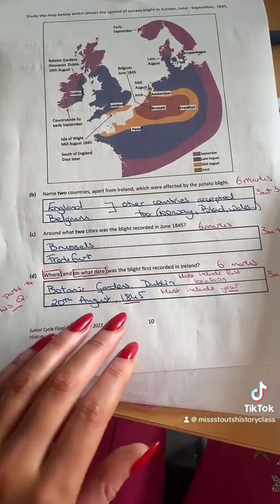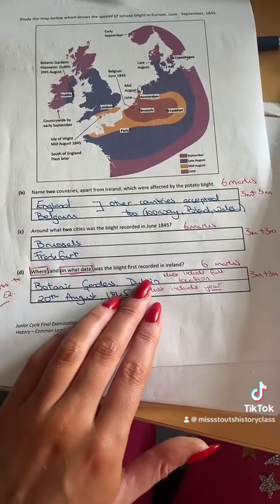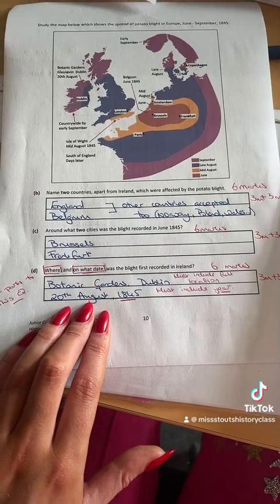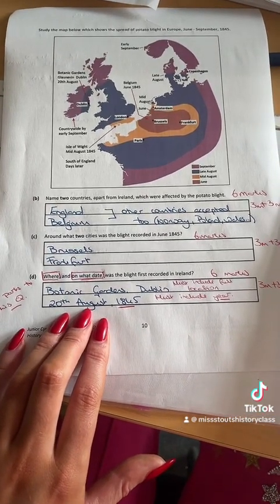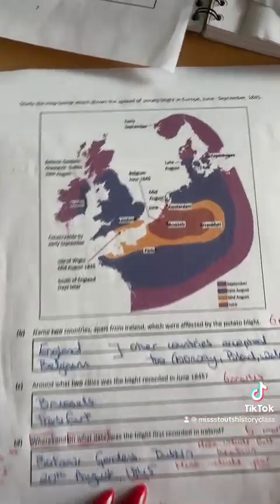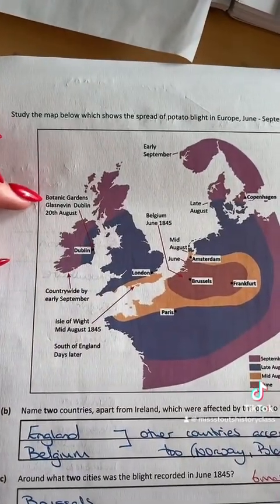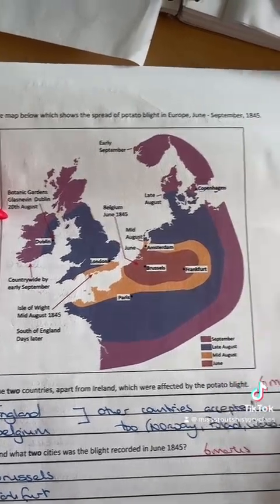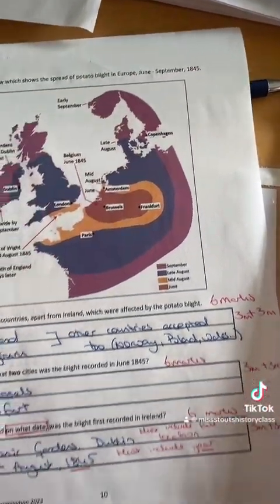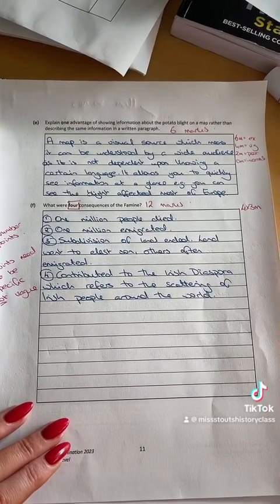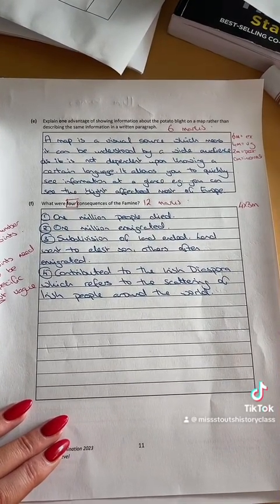Now, you needed to say the Botanic Gardens in Dublin. Okay, so you must include the full location and you must include the full date. So you can't just say the 20th of August. You had to say the 20th of August, 1845. Okay, so again, you can see Botanic Gardens, all right, Glasnevin, Dublin, and then 20th of August, and our year is up here, 1845.